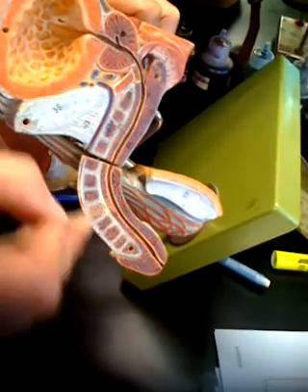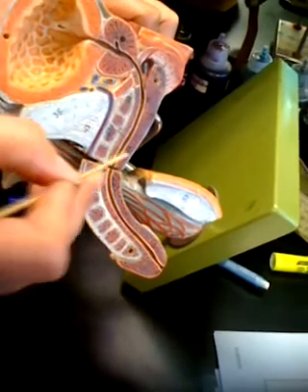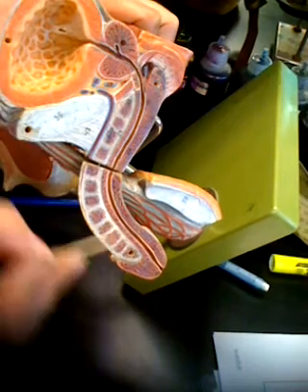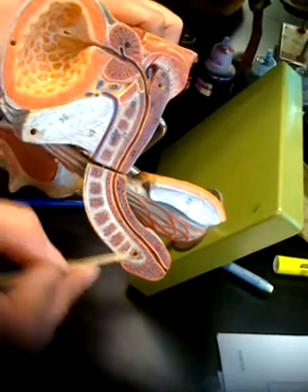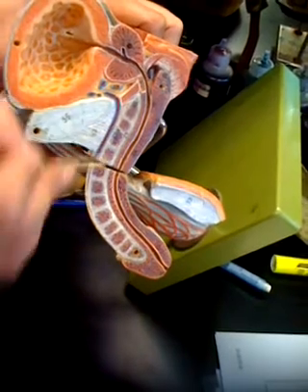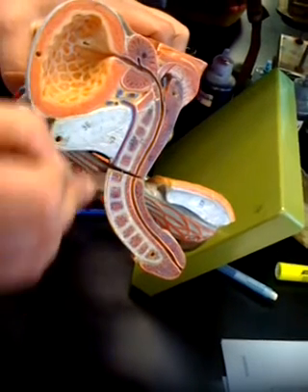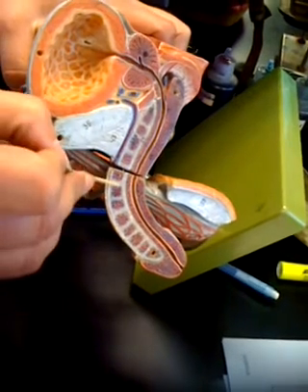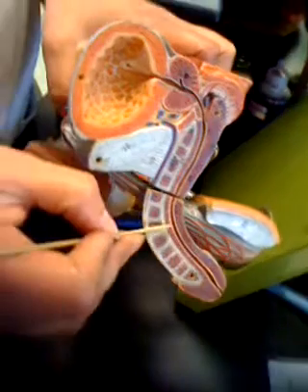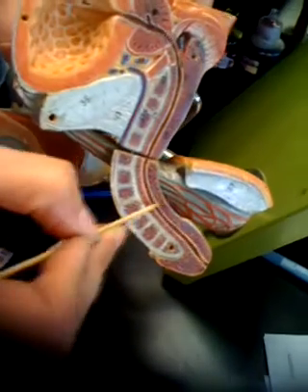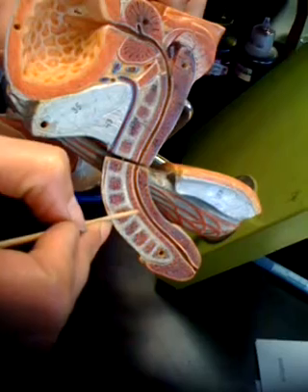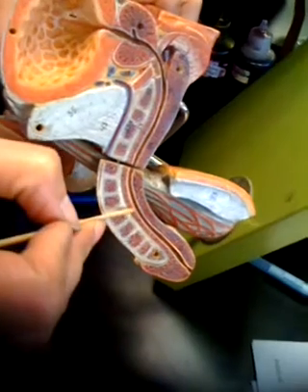So around of the penile urethra, you see these structures. This one, which is the bigger, is one erectile tissue, which is called corpus cavernosum. And these two around of the penile urethra are the corpus spongiosum.